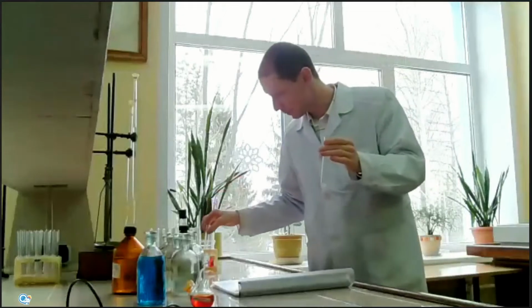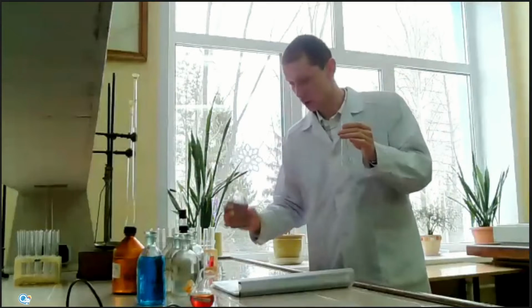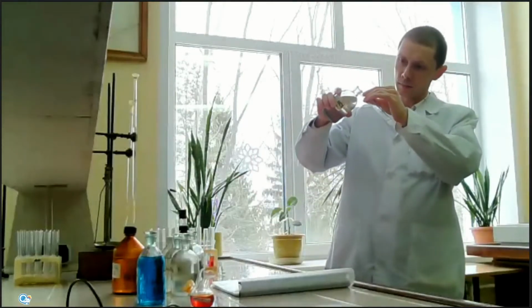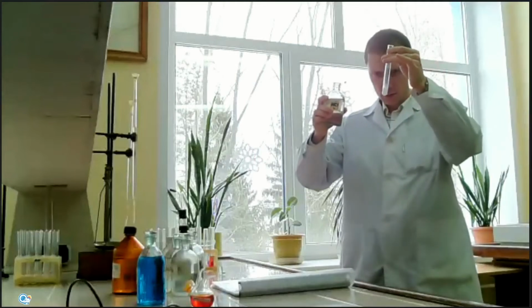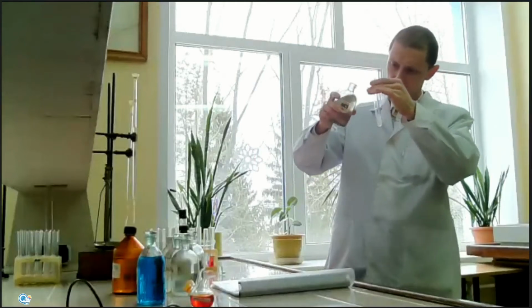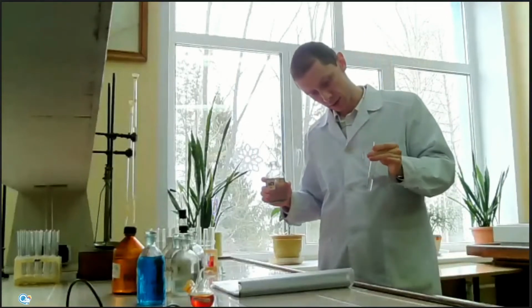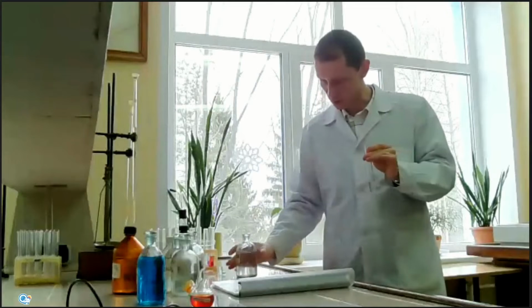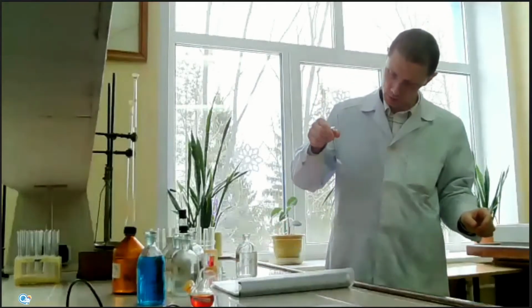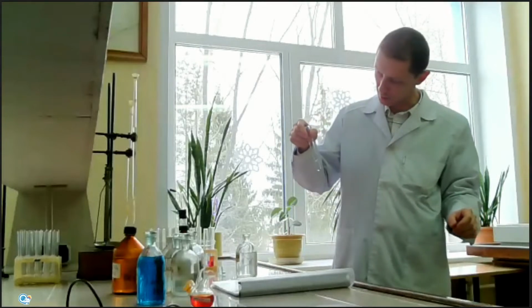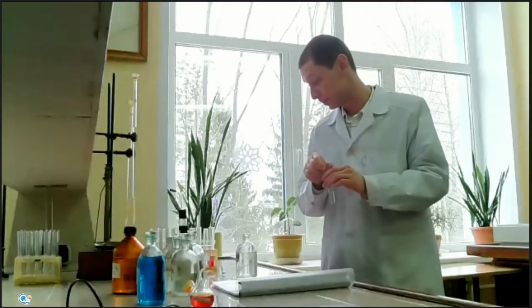To 1 part I will add hydrochloric acid solution, maybe more. And you can see this zinc hydroxide dissolved in acid, because zinc hydroxide reacts with hydrochloric acid and forms soluble salts.